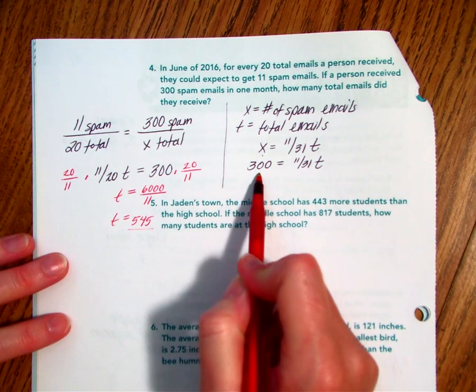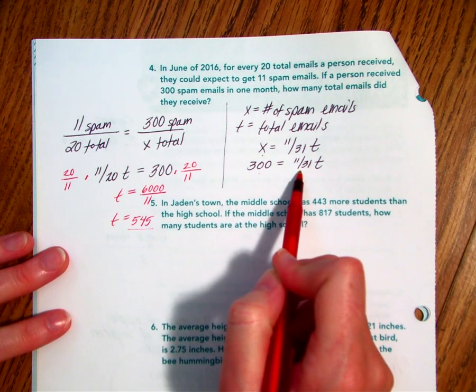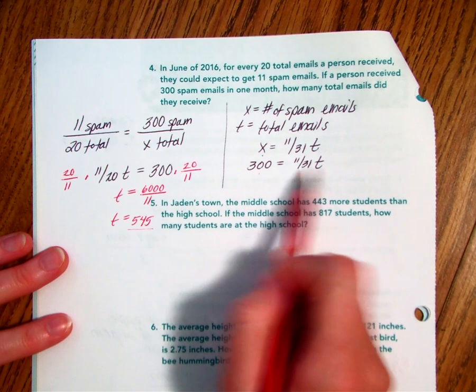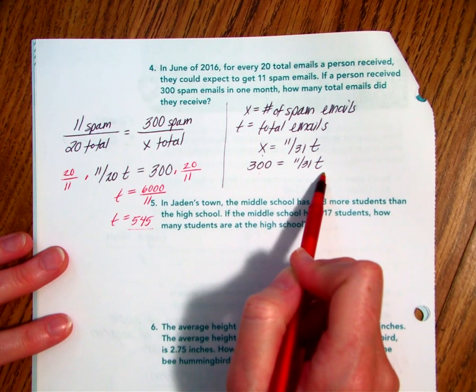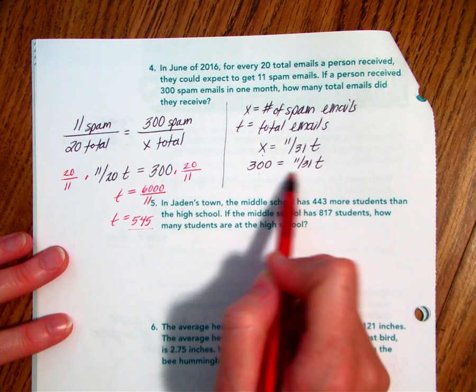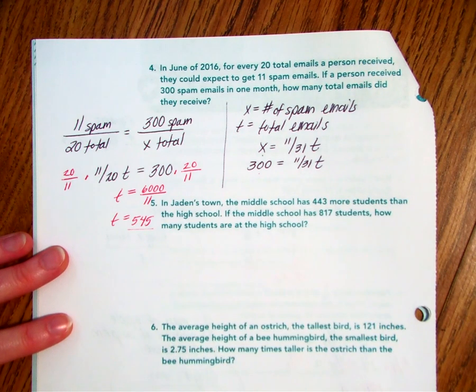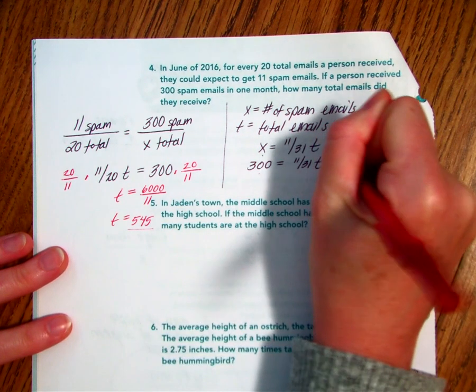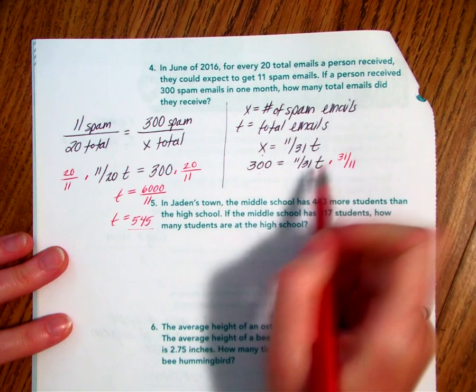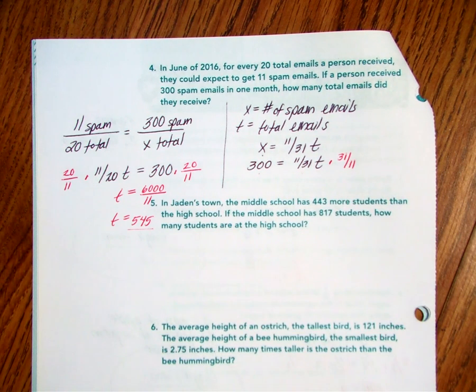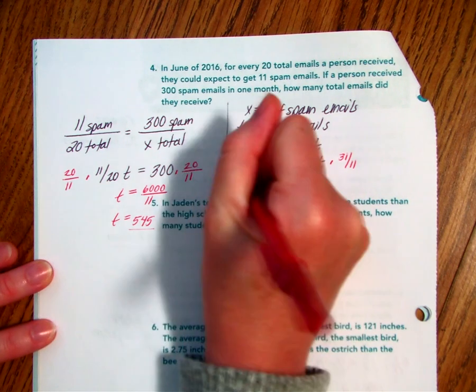So, hey, I got 300 spam. This is the rate it happens at. I need to know the total. Right now, these things are connected using multiplication. I can divide. So I can either put a big division thing here and do 11 over 31, or I can multiply by the reciprocal, which will create the exact same effect. 11 over 31 times 31 over 11 creates 1. You just have to be fair.